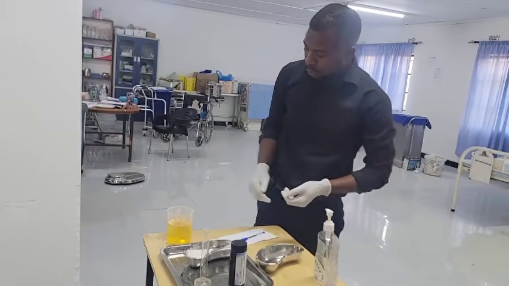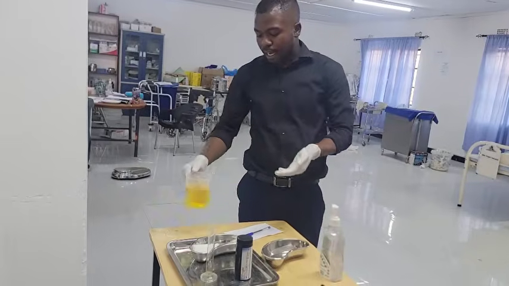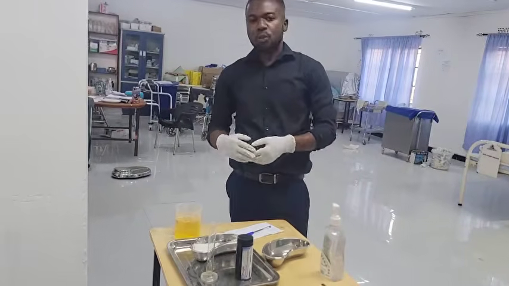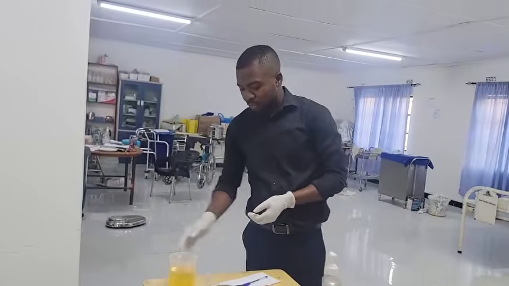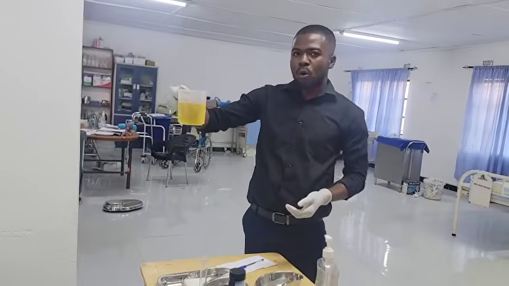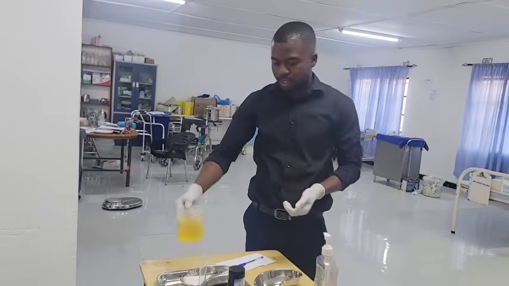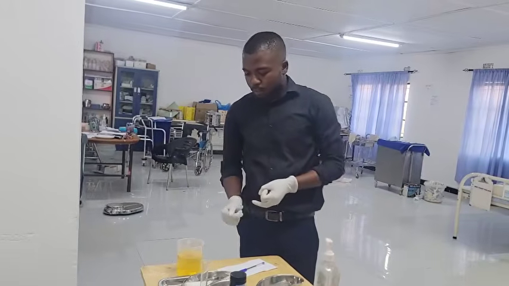The second physical property is the color of urine. For the color, it's supposed to be straw amber or clear amber. So you're going to tell the examiner, my examiner, the color of the urine is straw amber or clear amber. That's the second property under the physical properties.